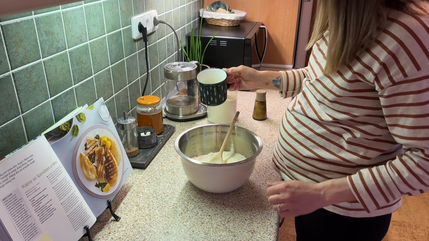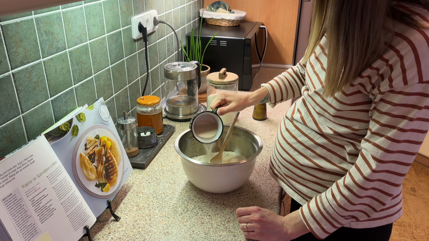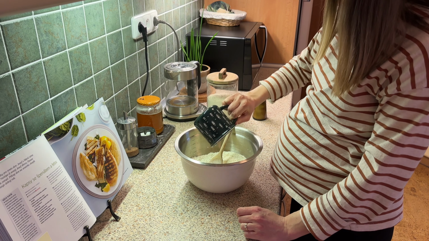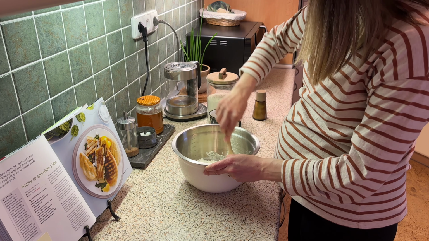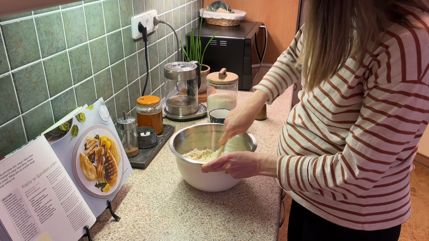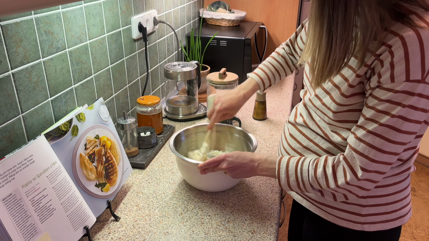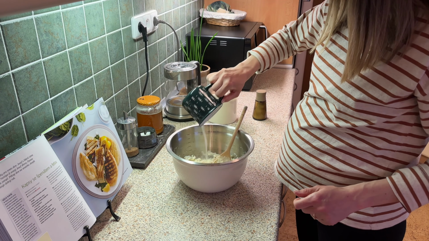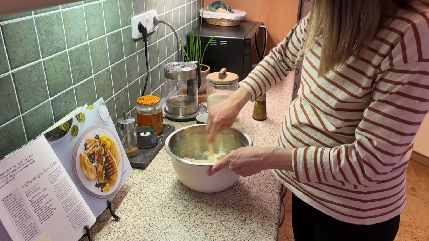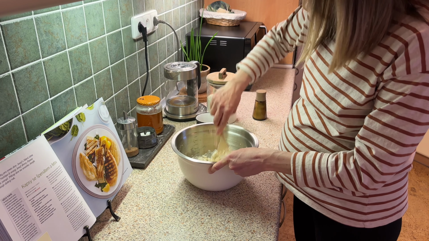Well, actually, the recipe called for olive oil, but I have found that I don't really enjoy the taste of olive oil in any kind of baked goods. It doesn't matter if they are sweet or savory. And so I always in my baking use some neutral tasting oil. In this case, it's the rapeseed oil.